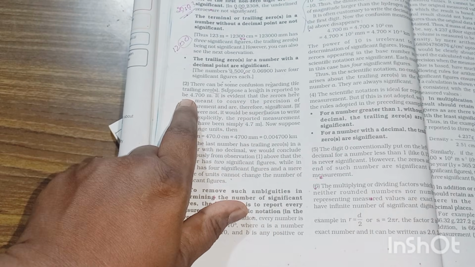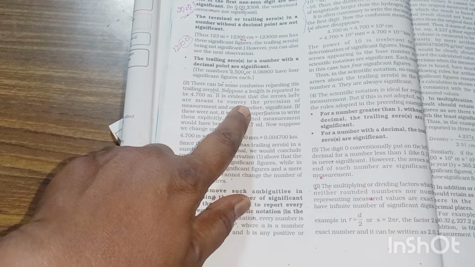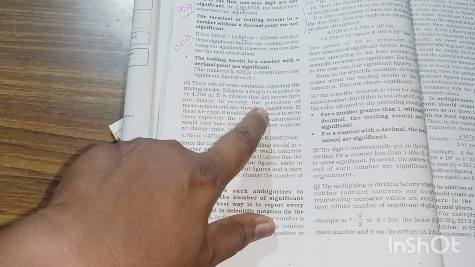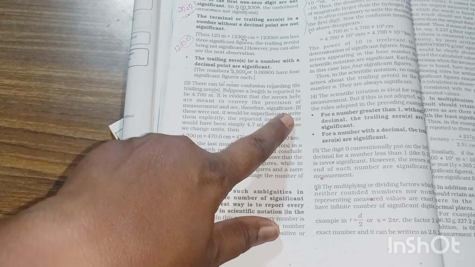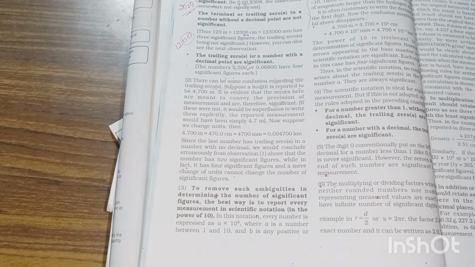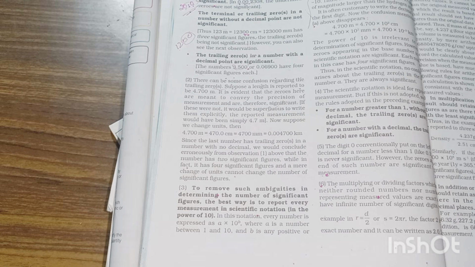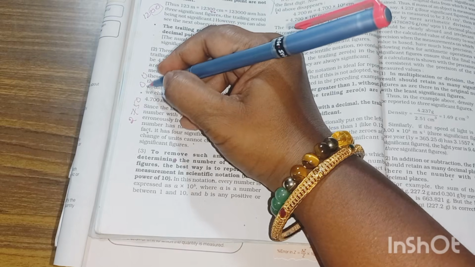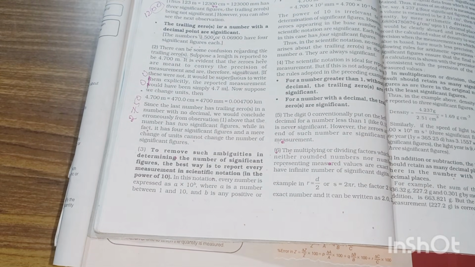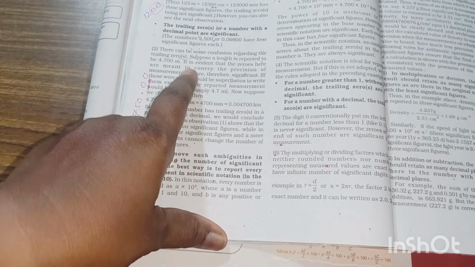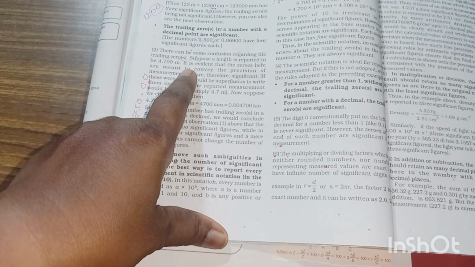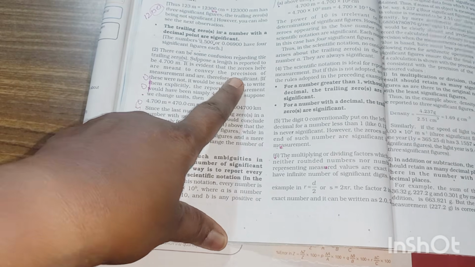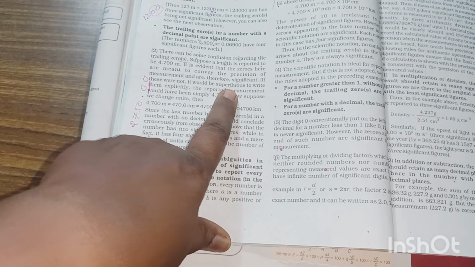Suppose a length is reported to be 4.700 meter. It is evident that the zeros here are meant to convey the precision of the measurement and are therefore significant. In a bank account, if you take the passbook and do the entry, they will show 2500.00. Here the 00 means some more numbers may be added, so it has a significant value. Similarly, in the measurement 4.700 meter, the zeros are meant to convey the precision of the measurement and are therefore significant.